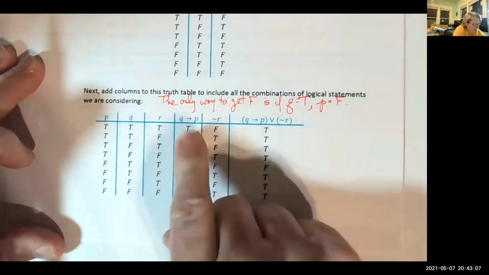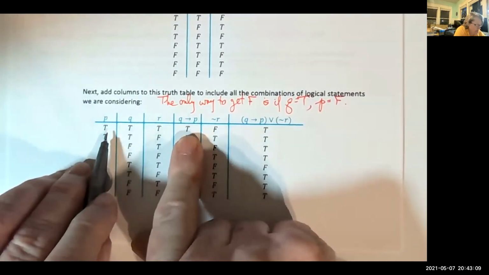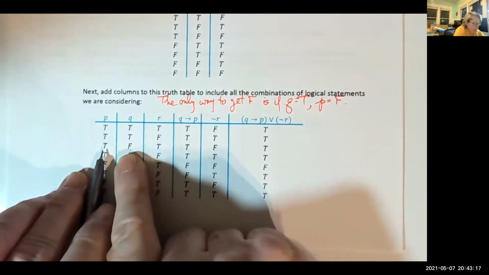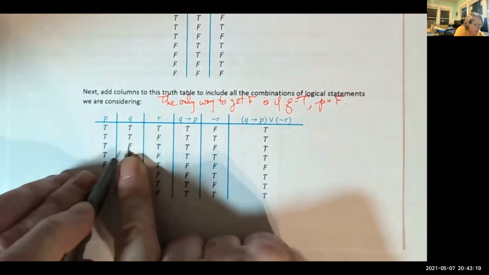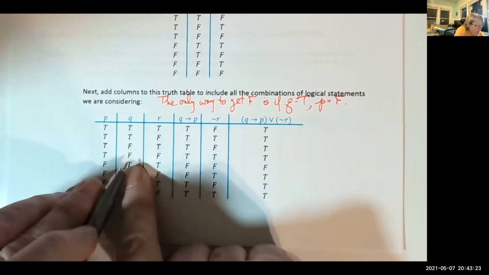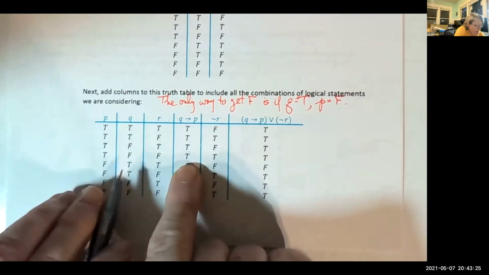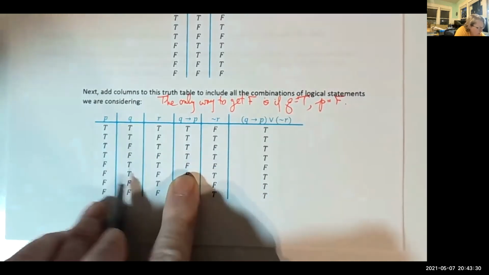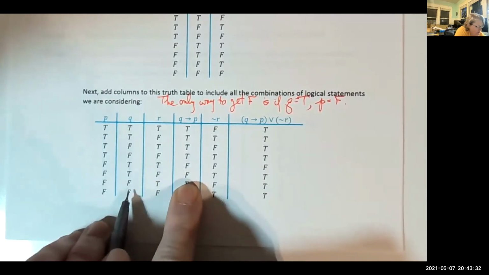That's for this column. So let's see, we've got true, true, that's true. True implies true is true. False implies true. That's the vacuous case. We're assuming something false, so the outcome is true. True implies false, that's false. False implies false.